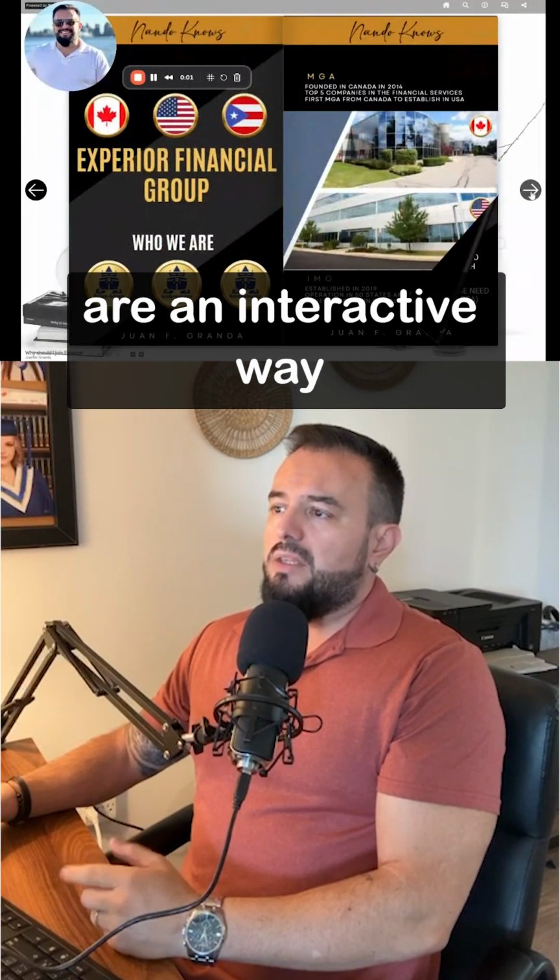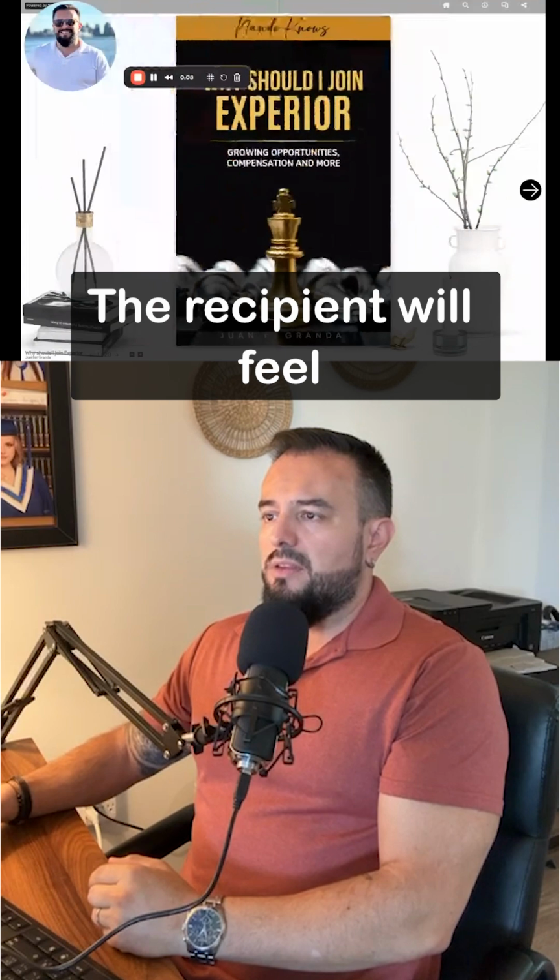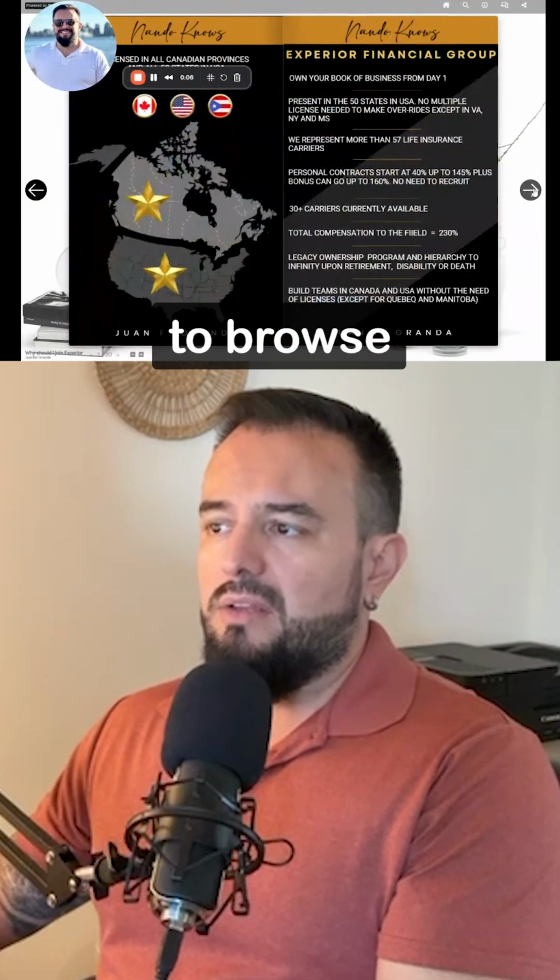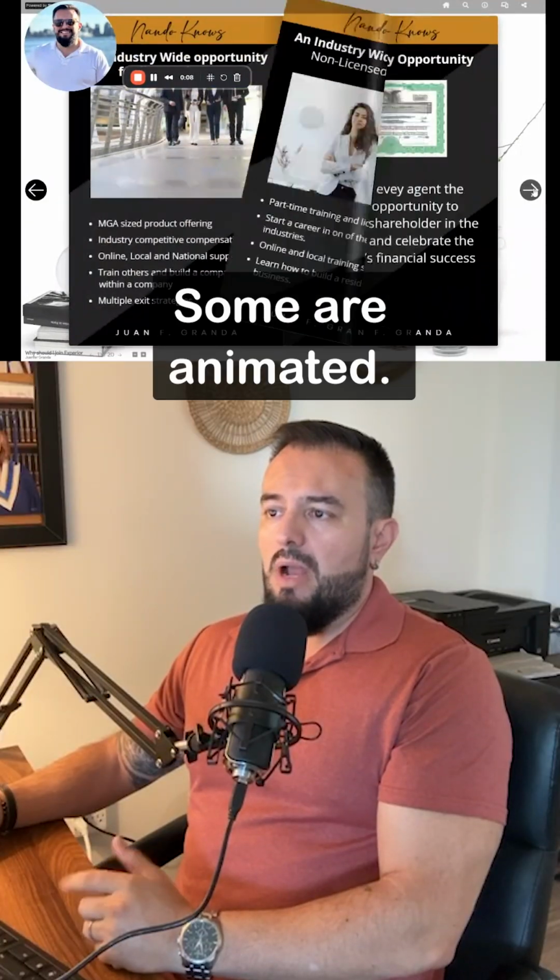Flipbooks are an interactive way of showing information. The recipient will feel more motivated to browse your material. Some are animated. If you're on a tablet or phone, the user can change pages like a real book.